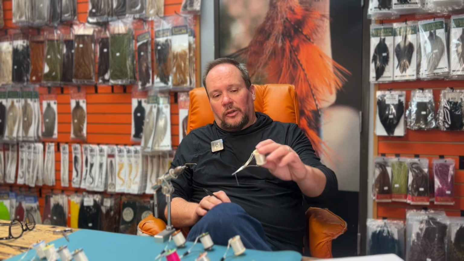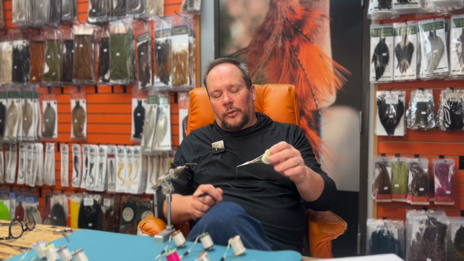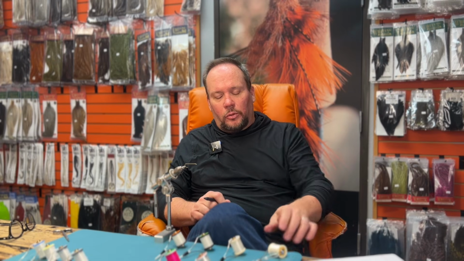So 140 denier thread is going to be twice as big as 70 denier thread. So it's easy to tell which one's the bigger of the two. On aught threads, the less aughts you have, the heavier the thread is. So 6/0 thread is finer than 3/0 thread. It's just not as coarse. That's how that system works.